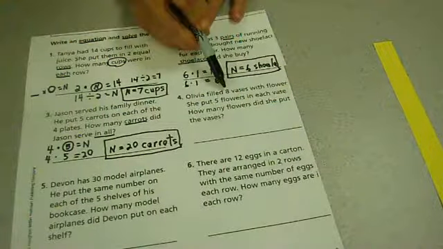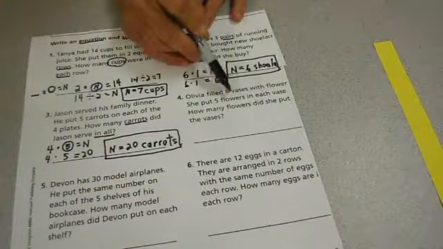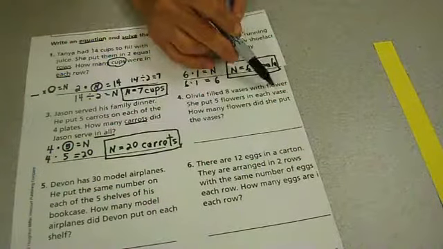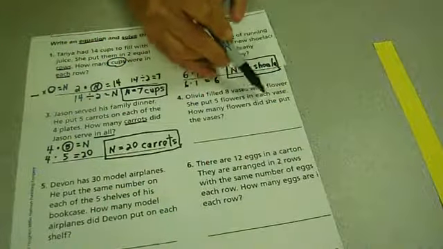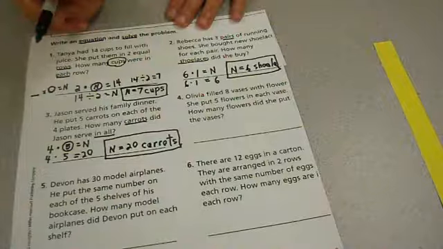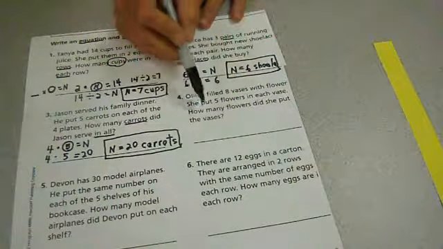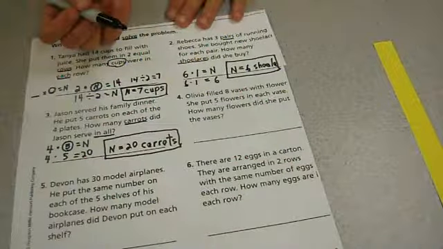one. Olivia filled 8 vases with flowers. She put 5 flowers in each vase. How many flowers did she put in the vases? Okay, so how many flowers should she put in the vases? That would be my N. That's what I have to find out.